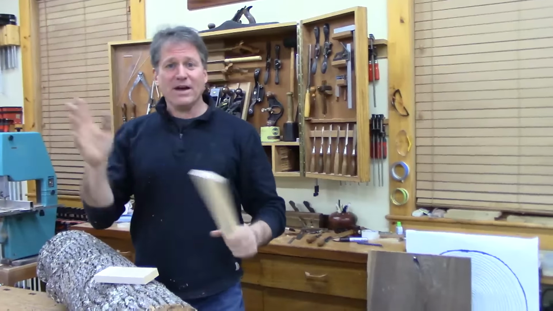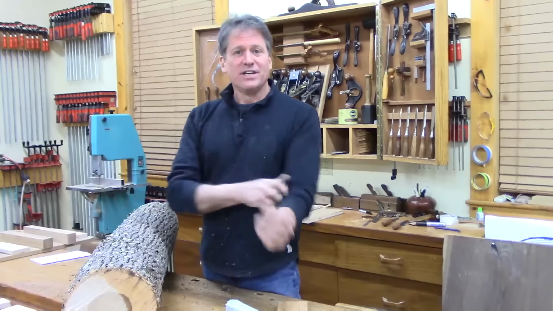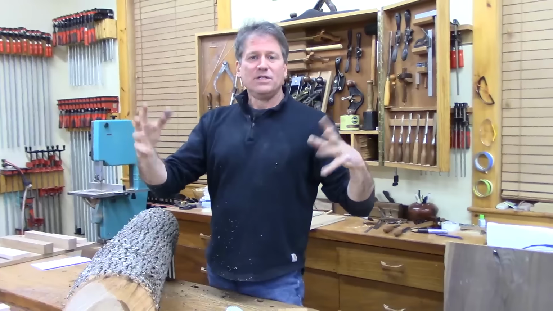All these trees start out round like this, but then they're cut into boards. Now, when the tree is cut down, it's about 35% water. It's just loaded with water. So it's so heavy, and because the fibers are like sponges, it swells up to a larger size.